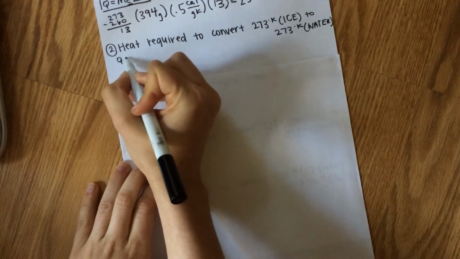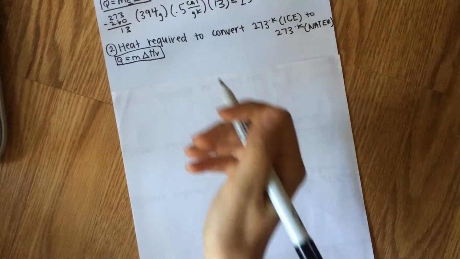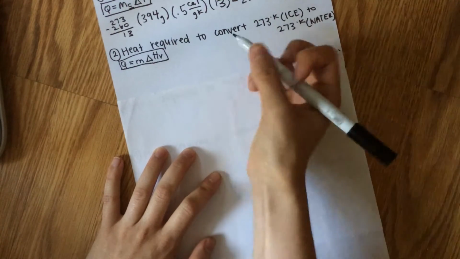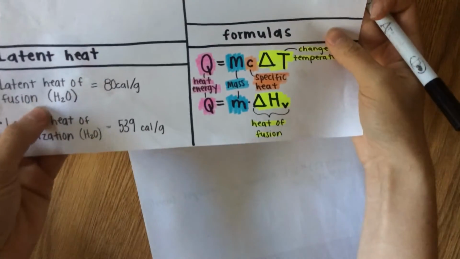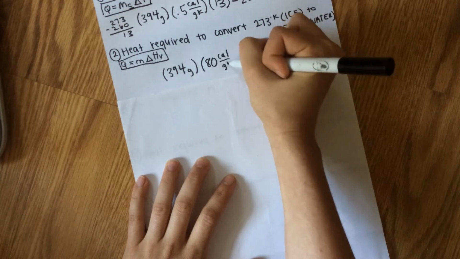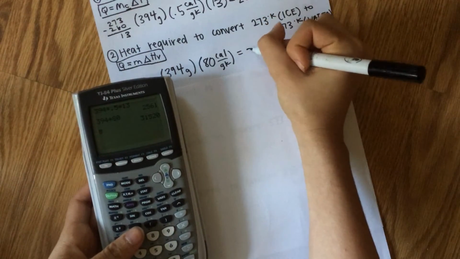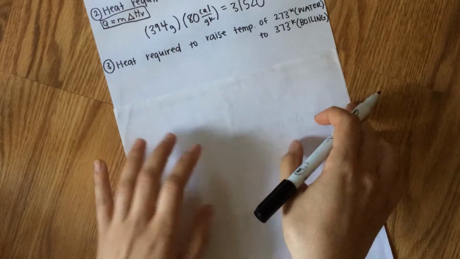For our second step, what we're going to do is use a different formula. It is Q equals mass times the change in heat of fusion. And that is something, again, that we are just given. That's not something we have to calculate. So what my formula is going to look like is the block of ice. And then we just look at, for fusion of H2O, it's going to be 80 calories. So we're just going to times it by that. And then again, 394 times 80. And we get 31,520.